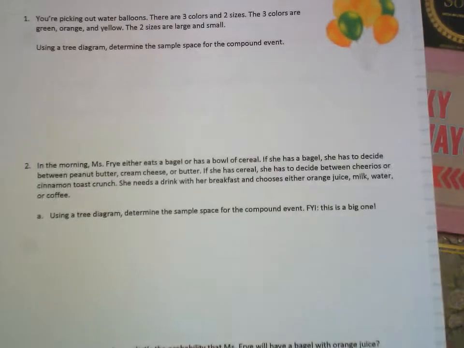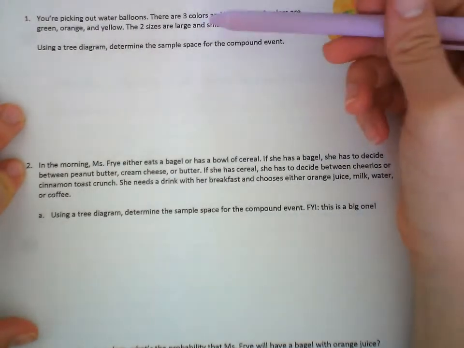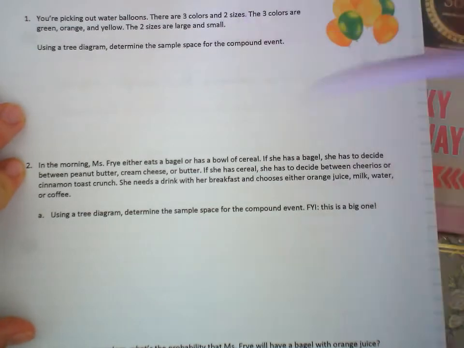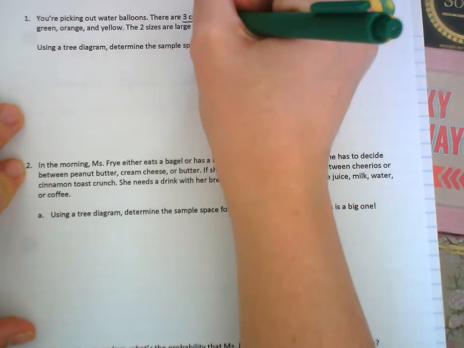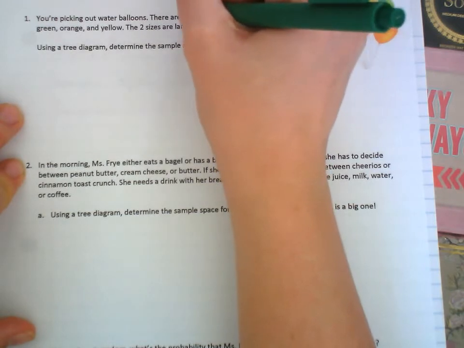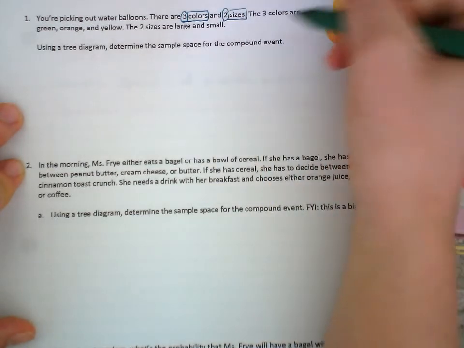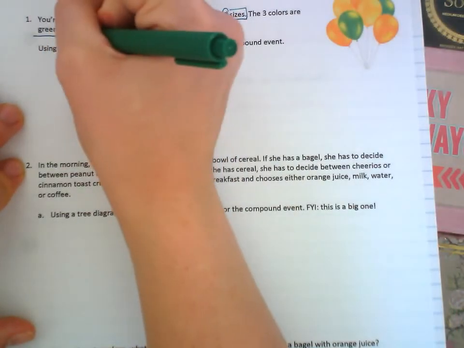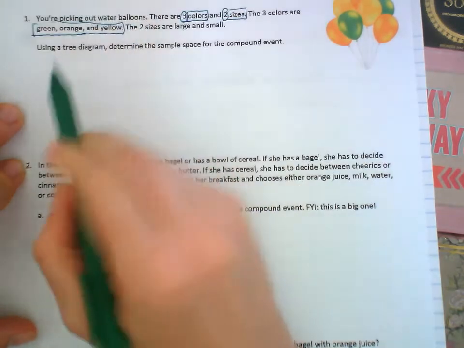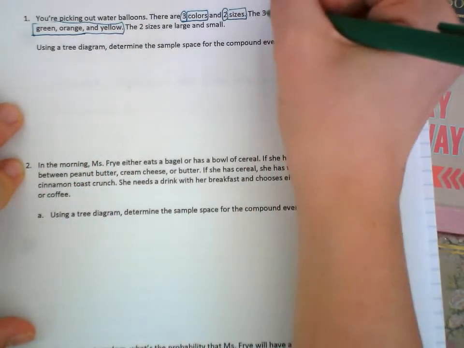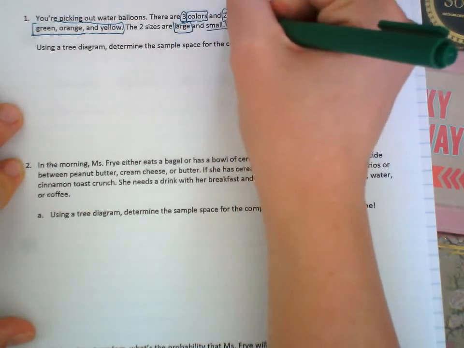So, example 1. You're picking out water balloons. There are 3 colors and 2 sizes. That's important. The 3 colors are green, orange, and yellow, and the 2 sizes are large and small.